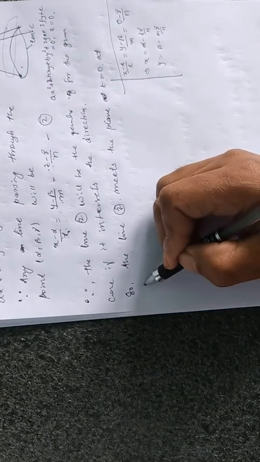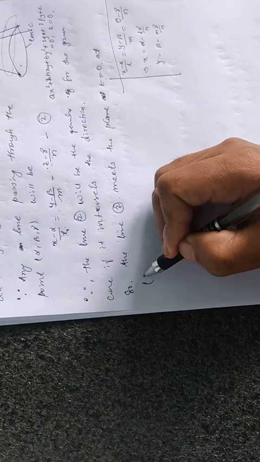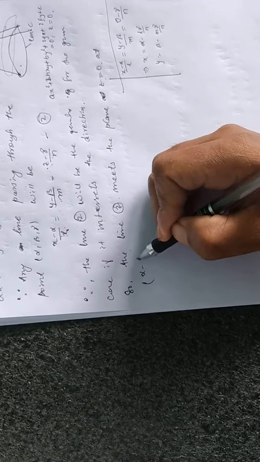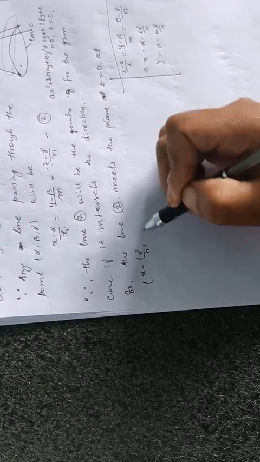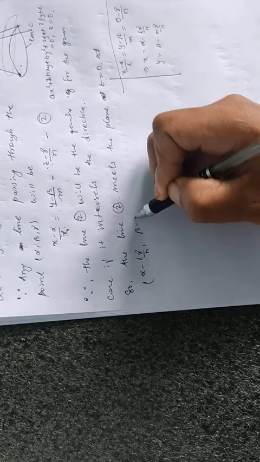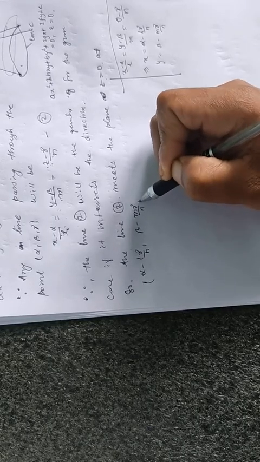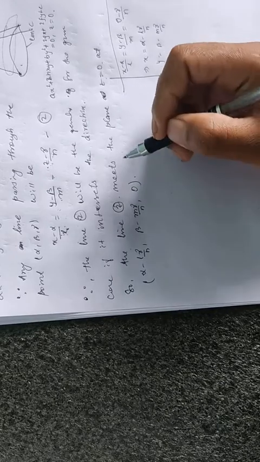Thus this line meets the plane z equal to 0 at the point (alpha minus l gamma by n, beta minus m gamma by n, 0).